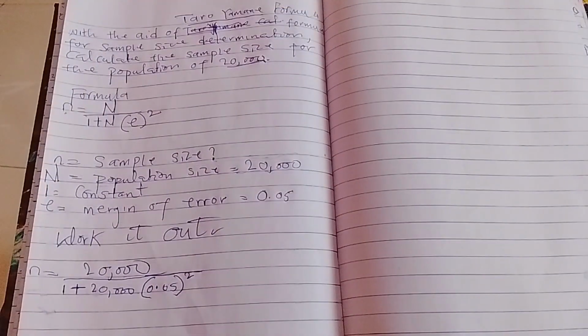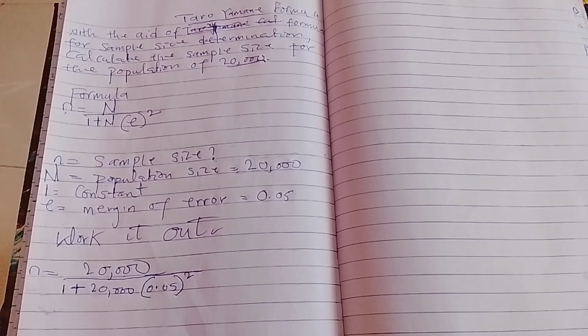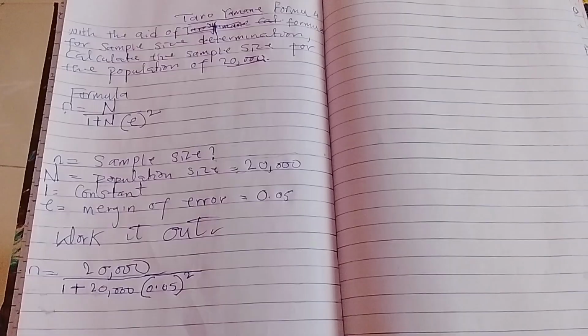It was statistically proved that when using the Taro Yamane formula, you must arrive at 400. That means your sample size must be 400. You understand? For you to get this accurate sample size of 400, you must follow the right steps, because if you miss one step, you may not be able to arrive at 400.